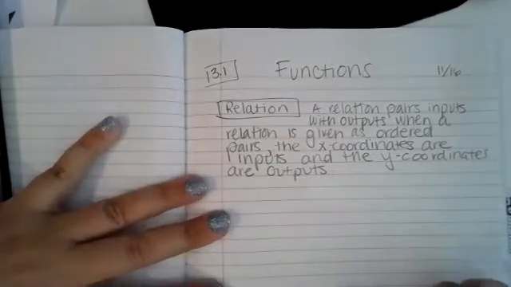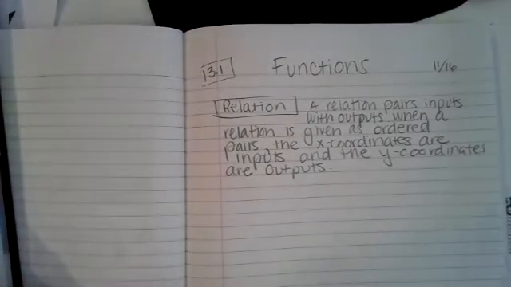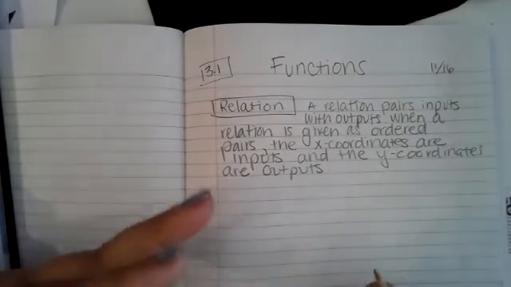Okay, and so that is a relation. We've used relations in the past in course 1, 2, and 3, probably even elementary school. You just didn't call them that.